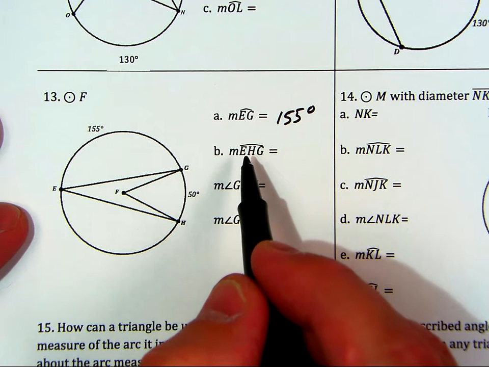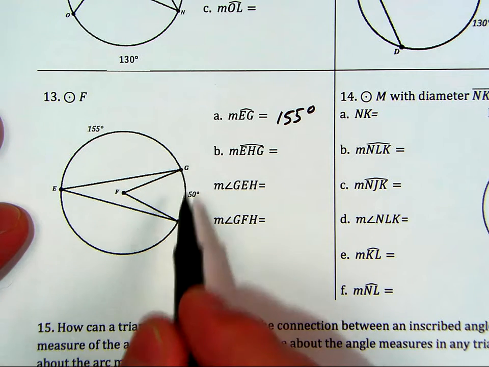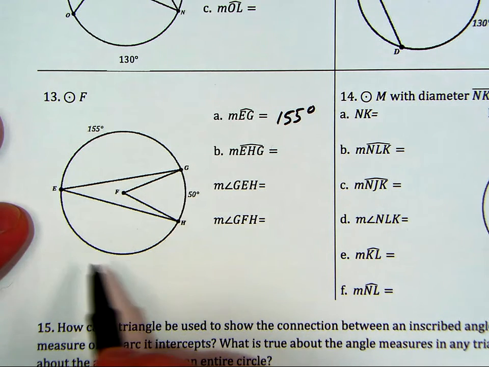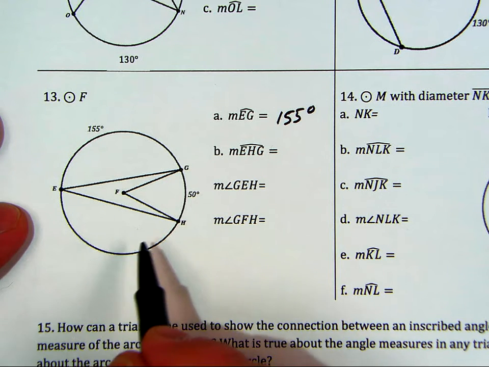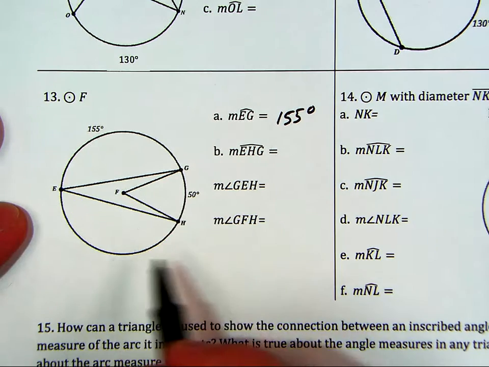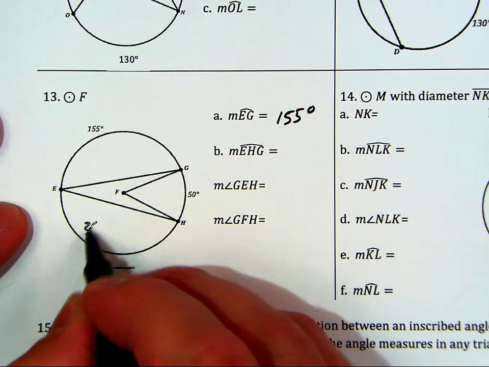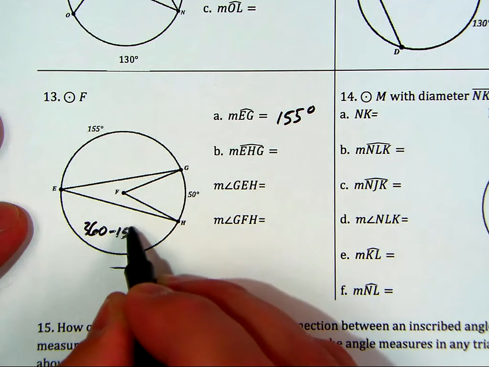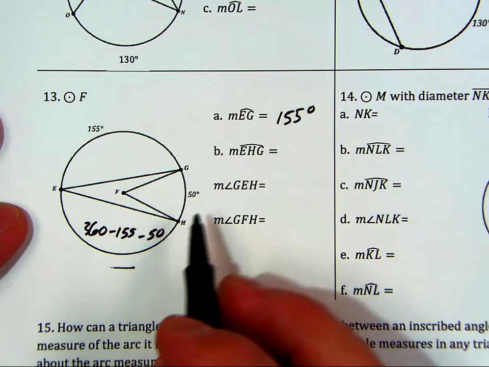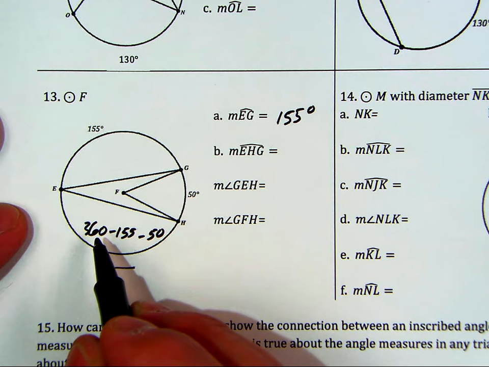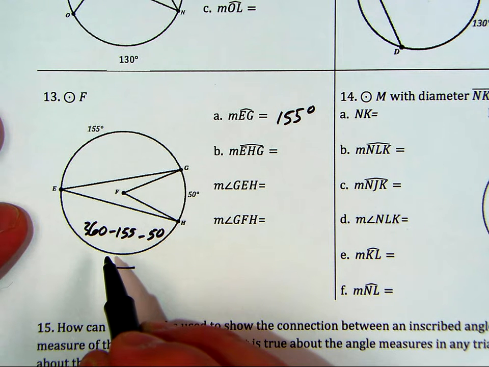Measure of arc EHG. EHG, so that's an arc. Wait a second. How can I find out what the measure of this part of the arc is? Well, everybody, what's the whole distance around the circle? 360. So to find this arc, can I do 360 minus 155 minus 50? Can anybody tell me what that is real quick? I think it's going to be 155 again.